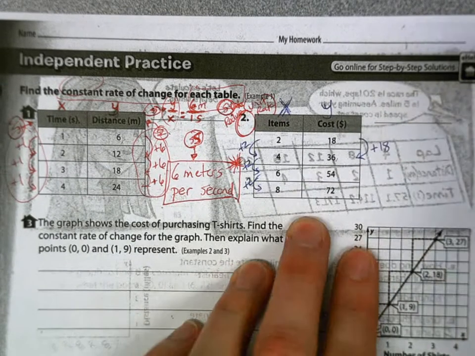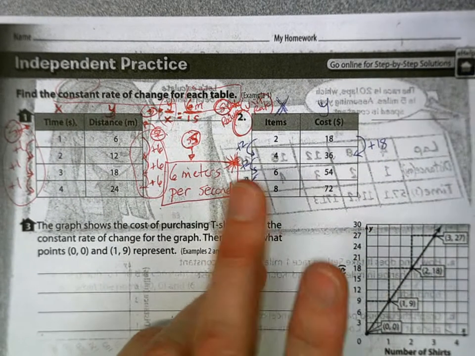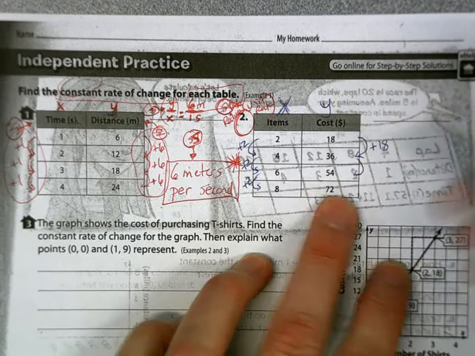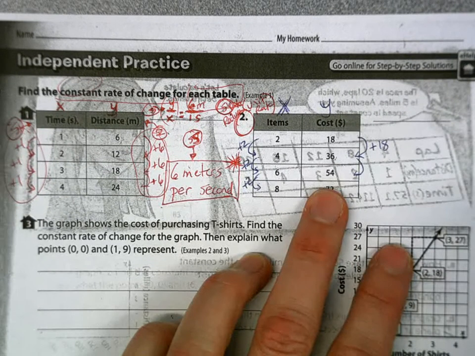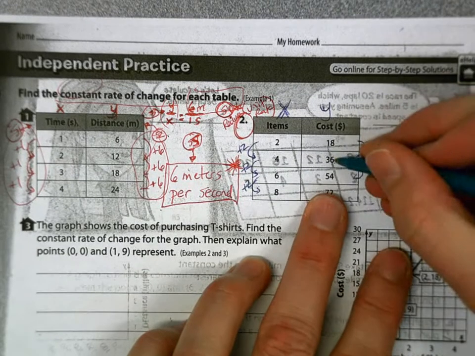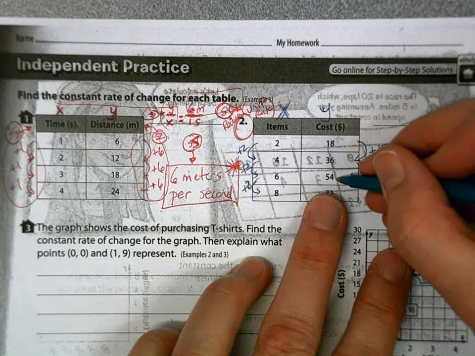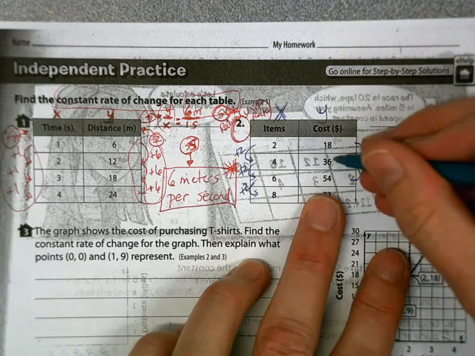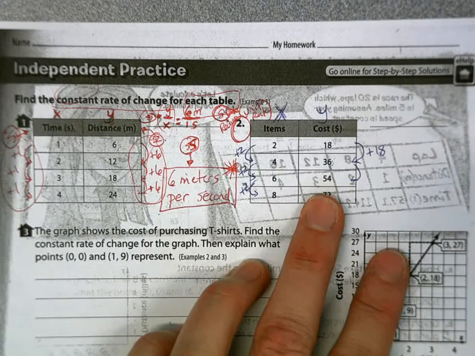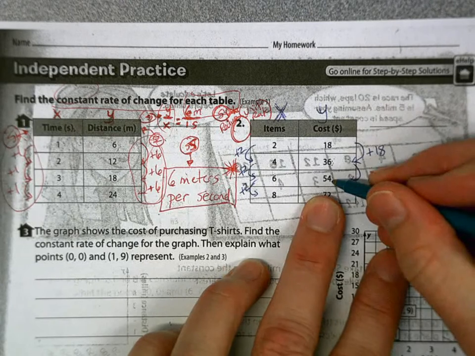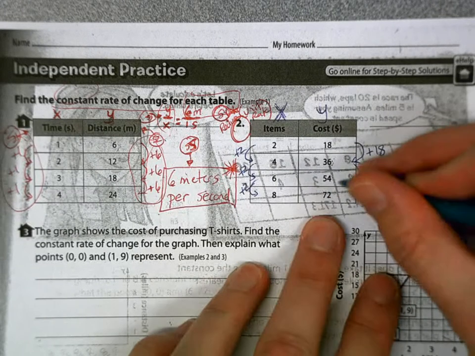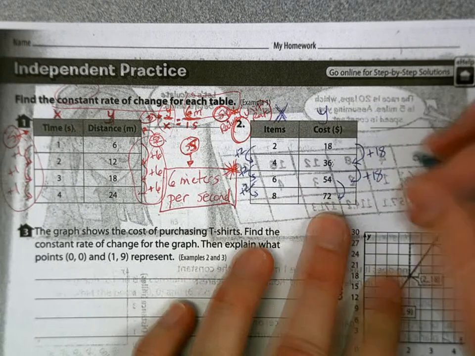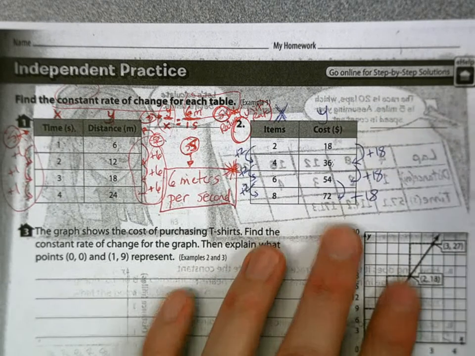Now, if you didn't know that, you can go over to the side. 36 minus 18 is 18. If you want to check again that it's an increase of 18, here's a little extra mental math skill. I can add 20 and then subtract 2 at the end, and that will give me 18. So 36 plus 20 is 56. Subtract 2, that's 54. So that's an increase of 18. Same thing again: 54 plus 20 is 74. Subtract 2 is 72. That's an increase of 18. So it is a constant rate of change.